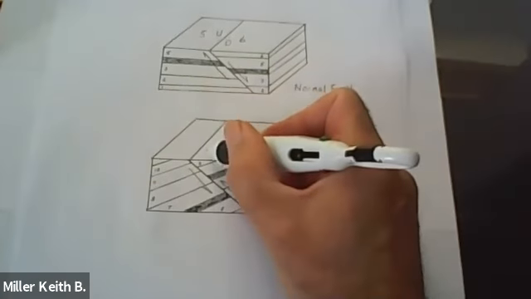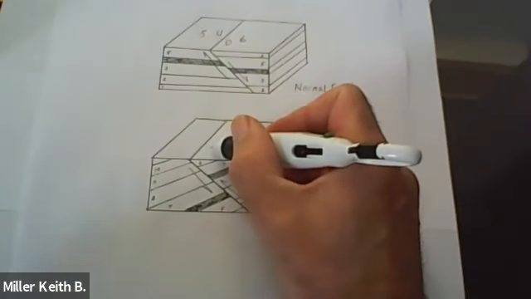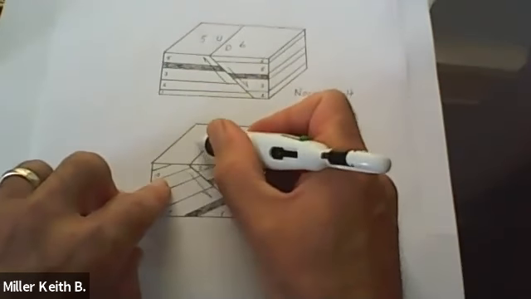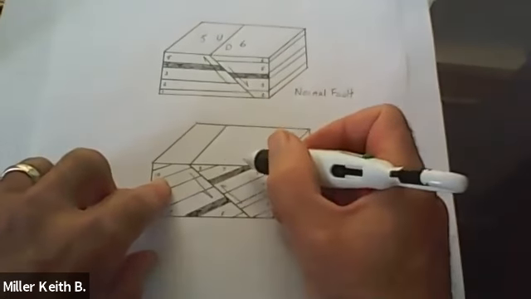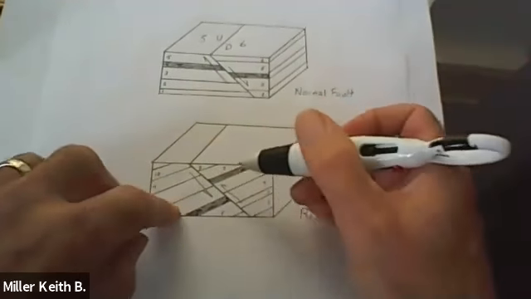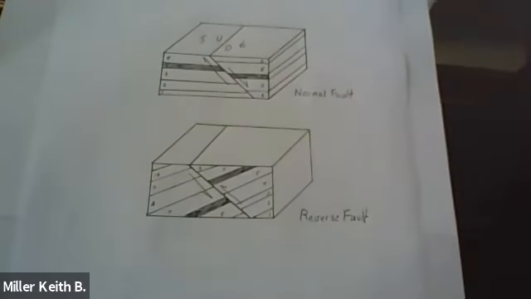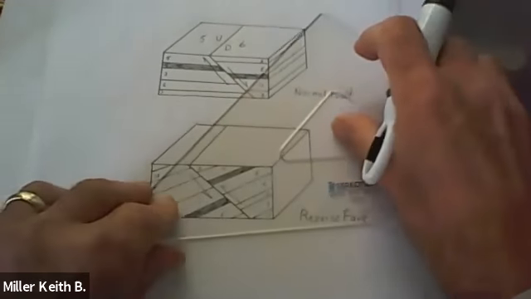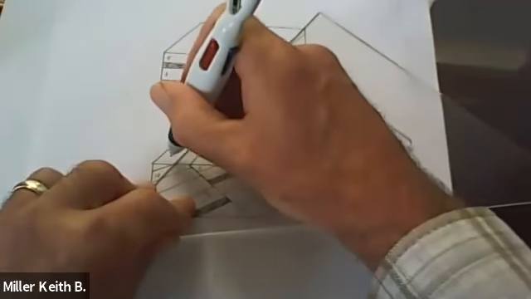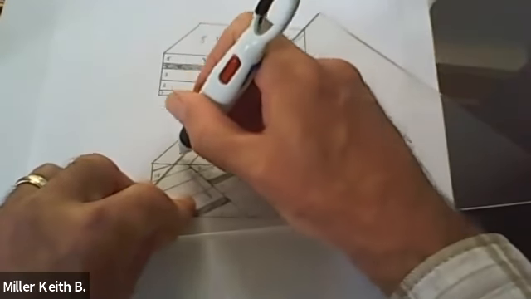So here is bed 8 on the right side, and bed 10 would be exposed on this side. That means 8 is below 10, so this block had to go up, again in agreement with our cross section. So we'll just draw the other beds in. We'll assume that these are all striking north and south.